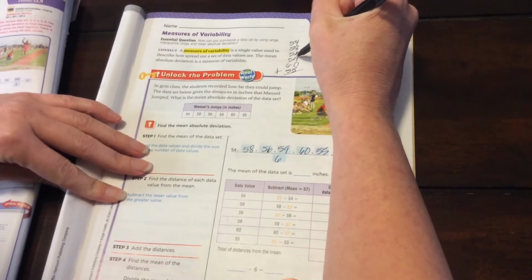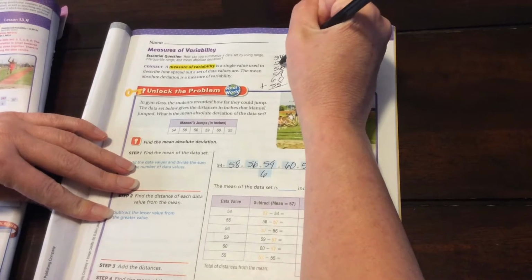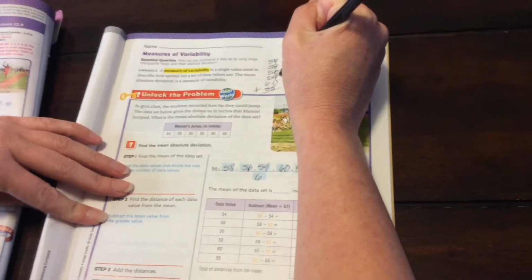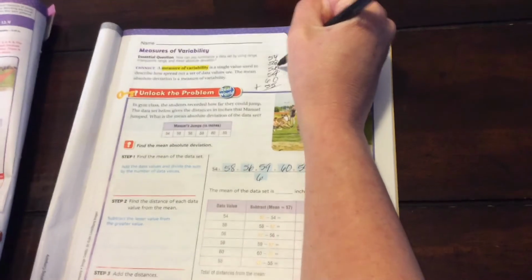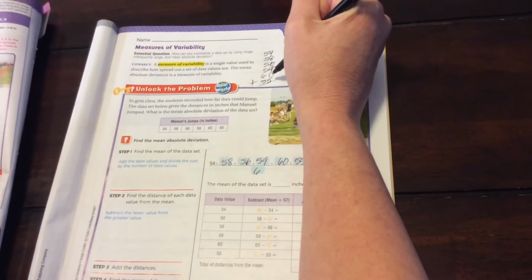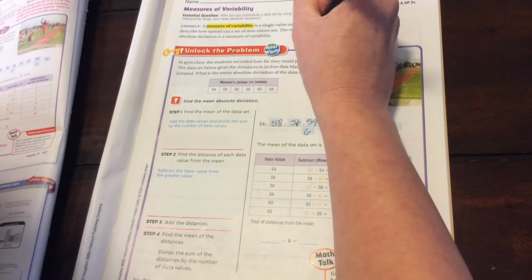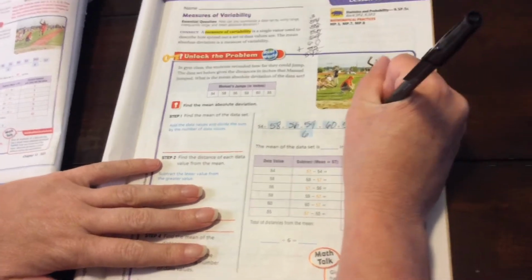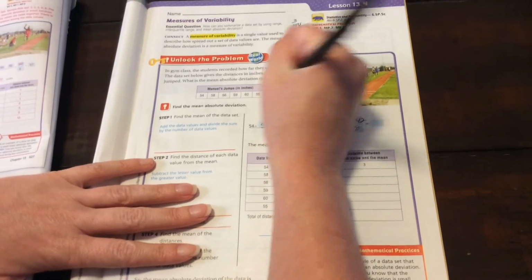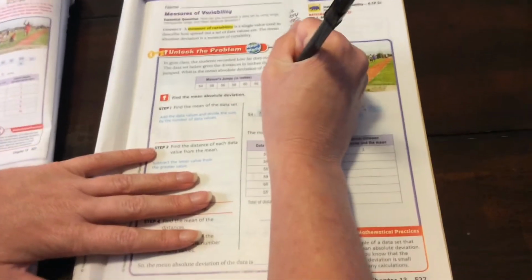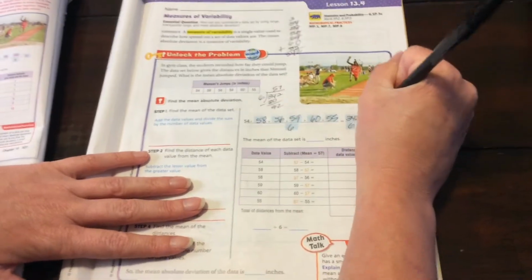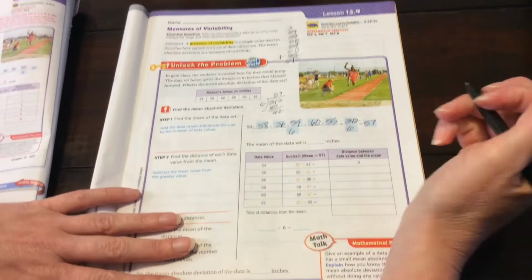So let's do 6 plus 4 is 10, 8 plus 9, 17 plus 10, 27, 32, 5, 10, 15, 20, 25, 31, 32, 33, 34. So 342, and then I'm going to divide that by 6. So that's 57. So now my mean is 57.